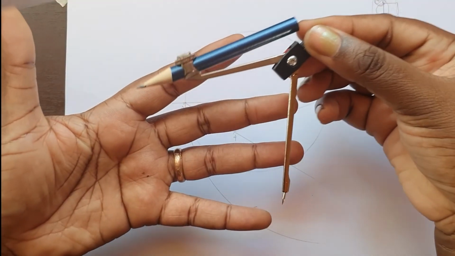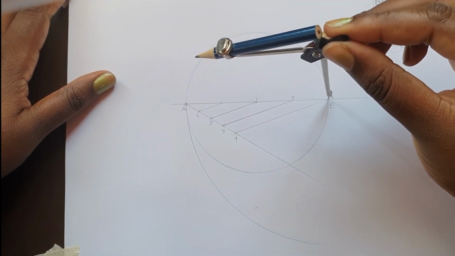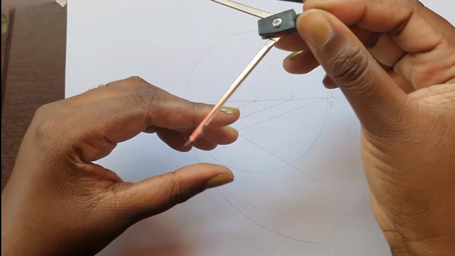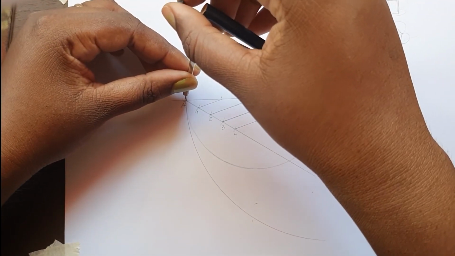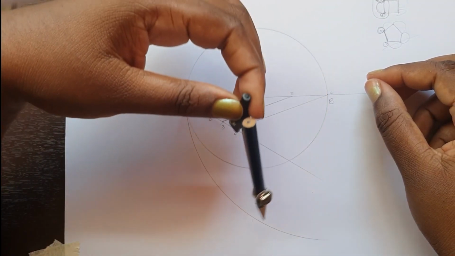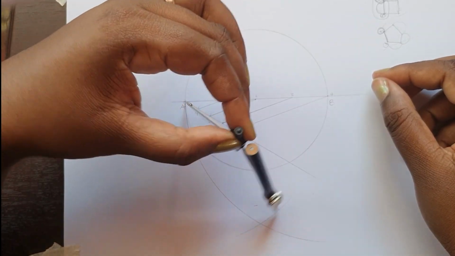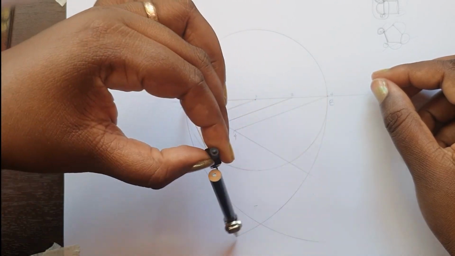Now, using the same distance that you used to draw this arc at A, placing it at B, you're going to take that and place the compass point at A, open it to B, and draw another arc to intersect. I'm just going to try to draw this as dark as possible. There we go.